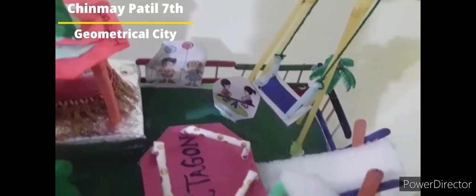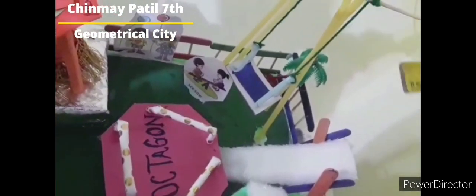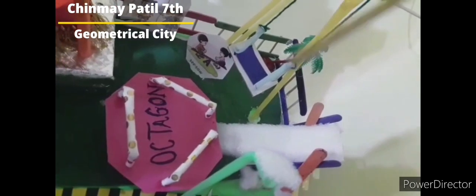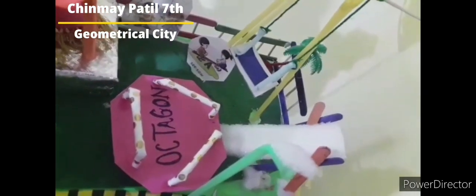The slide is in rectangle shape, and you can see this swing. This is in rectangle shape also. You can see this merry-go-round. This is in octagonal shape.